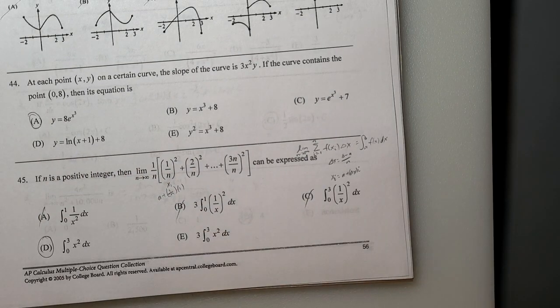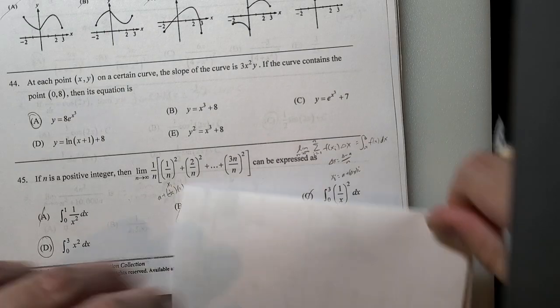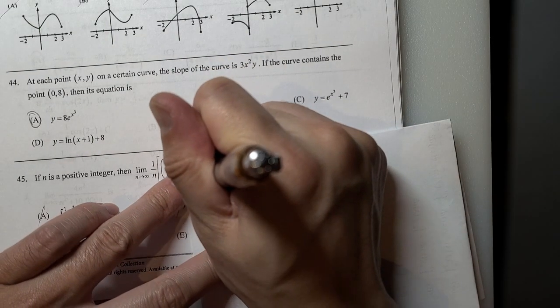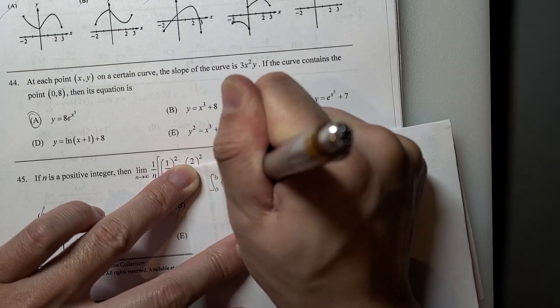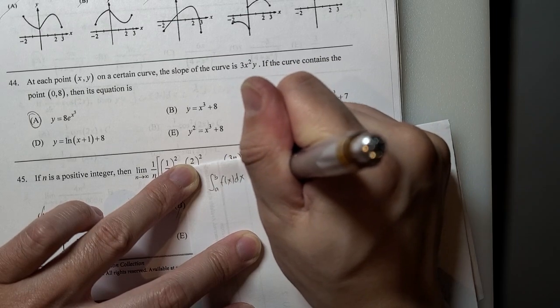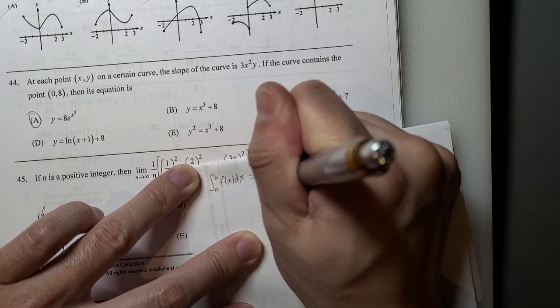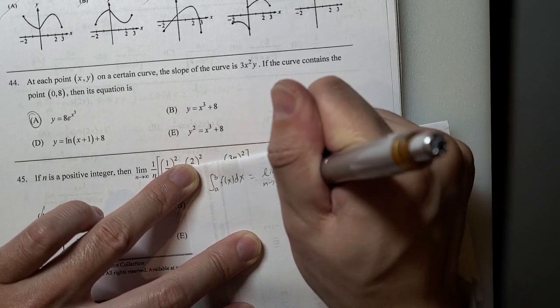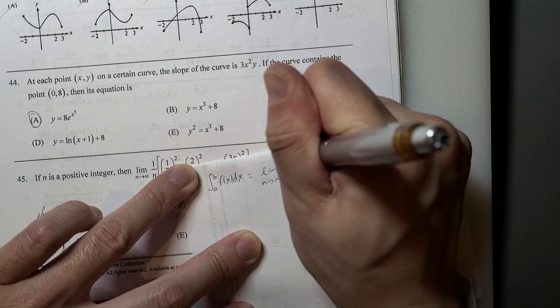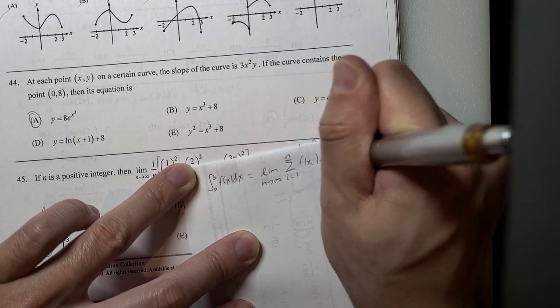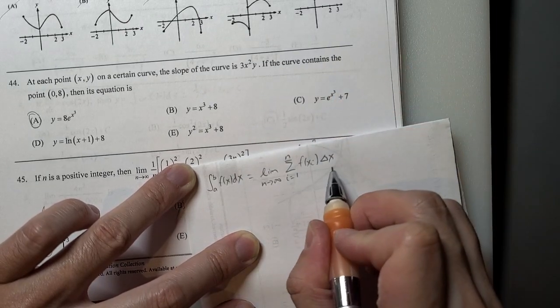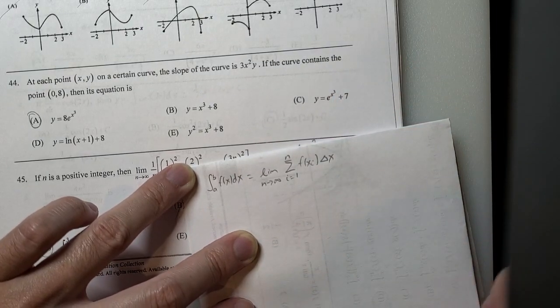Where is a piece of scratch paper? We know the Riemann sum: the integral from a to b of f of x dx is the limit as n goes to infinity of the summation from i equals 1 to n of f of x sub i times delta x. That's the width of the rectangle, and this is the sample point.